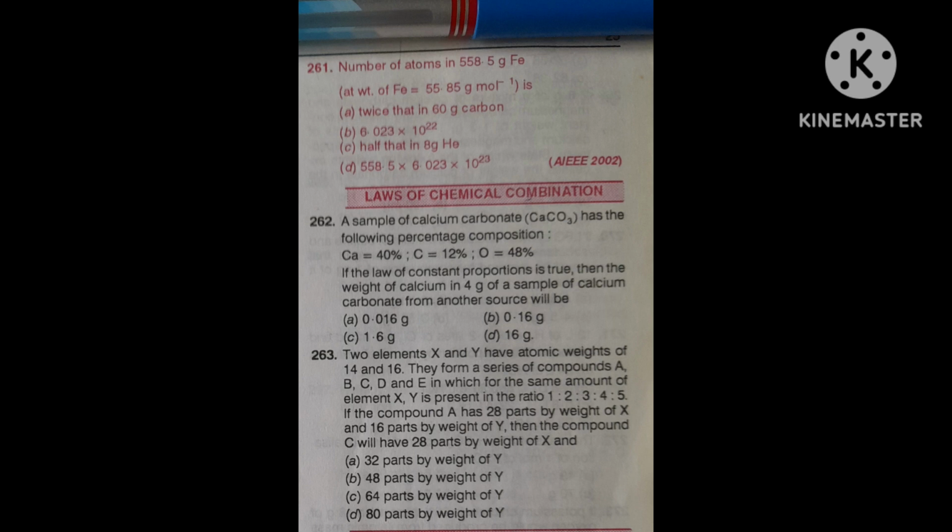Now I am giving a hint. 558.5 gram Fe is equal to 10 moles. And 10 moles means what? 10 into Avogadro number, because the atomic weight given for iron is 55.85. Then 55.85 into 10, you will get 558.5. That is 10 times. So 558.5 means 10 moles, and 1 mole means Avogadro number. Then the total number of atoms will be 10 into 6.023 into 10 to the power 23 atoms.